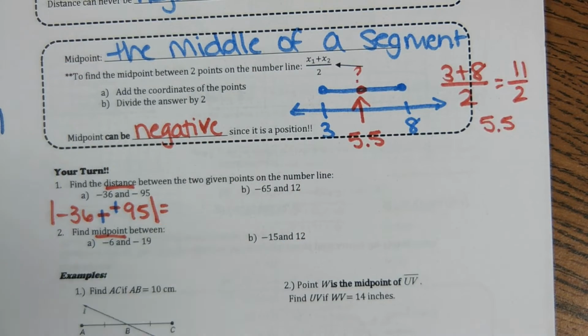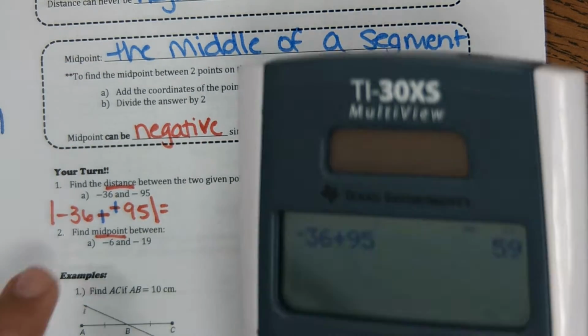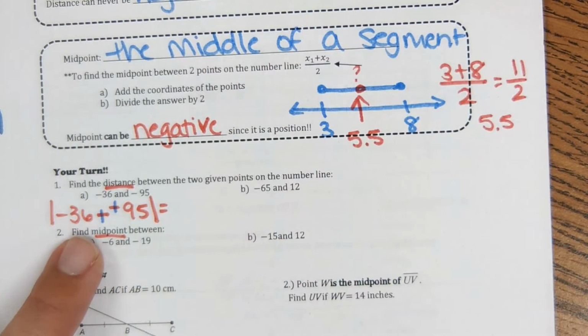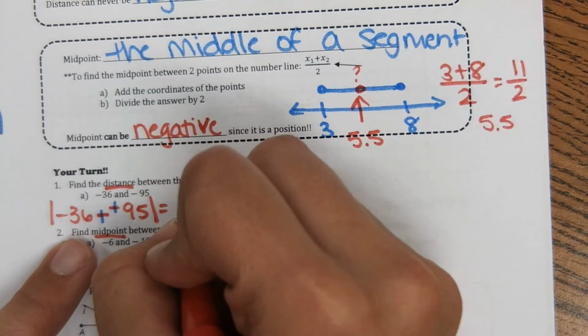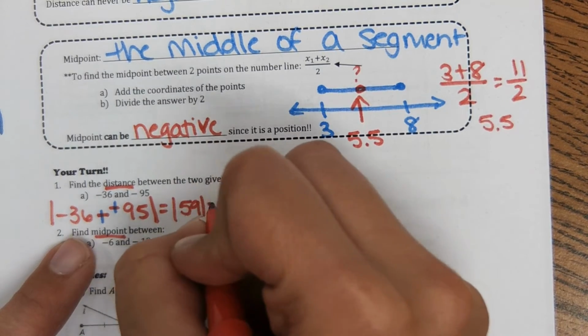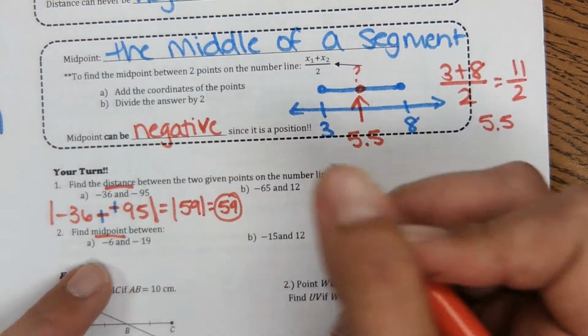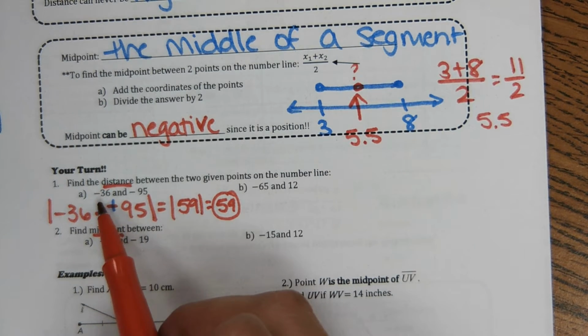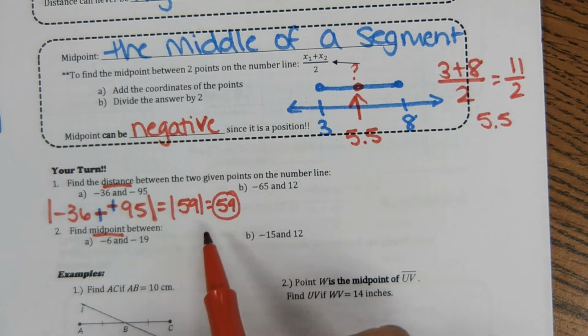You can plug that in a calculator. I know you Common Core kids are good at mental math. It comes out to 59. So just 59 is the answer. So if you had a point on a number line at negative 36 and negative 95, they're 59 units apart.